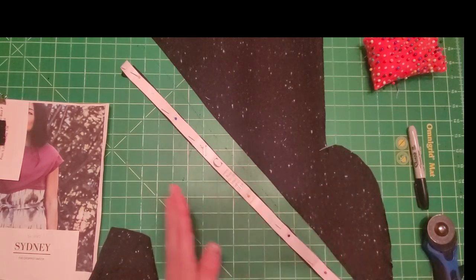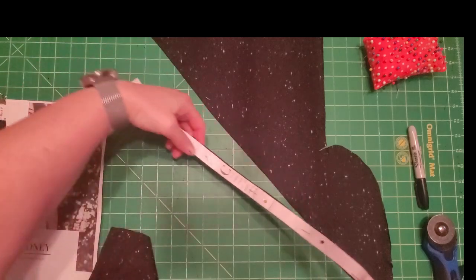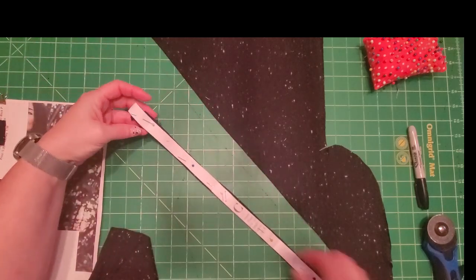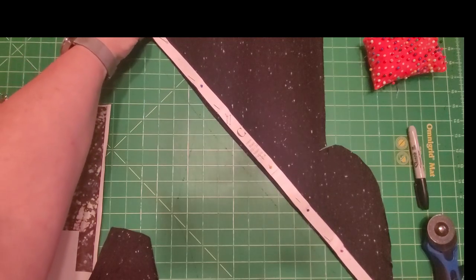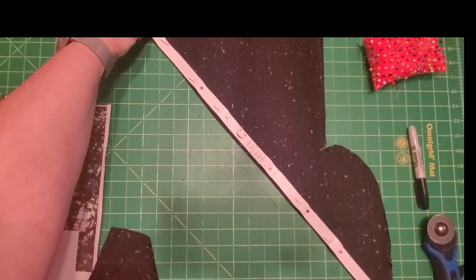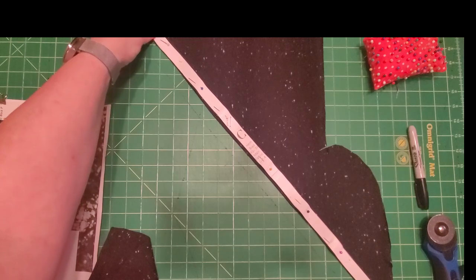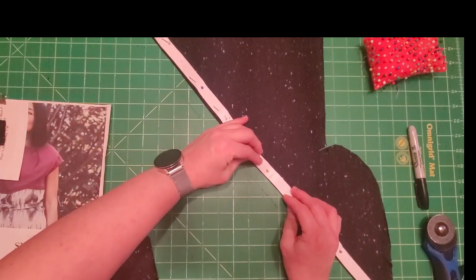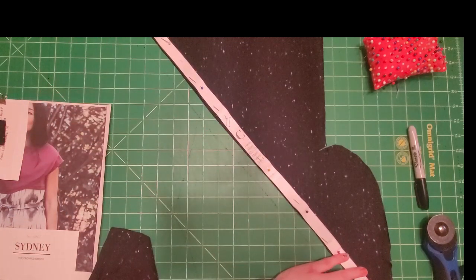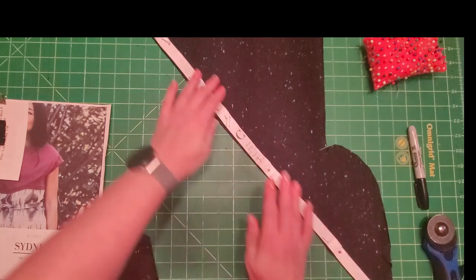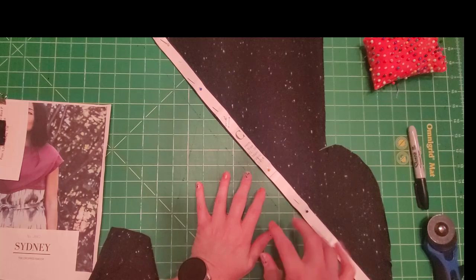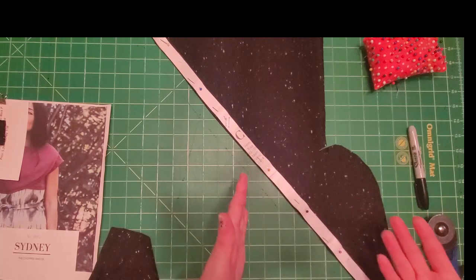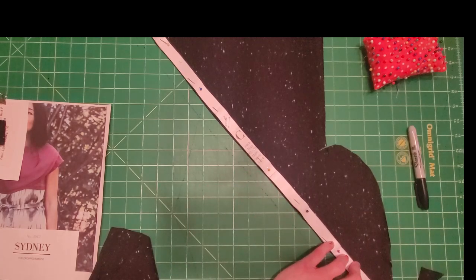So what I will do, so I don't have to keep moving this around, I'm going to lay this right on this edge. Make sure I'm getting my bias edge. And I'm not going to pin it to the fabric again. Usually I can do this pretty good because it's slightly heavier because of having the other fabric in it. And then I'll just cut out my piece. I just kind of hold it with my fingers.